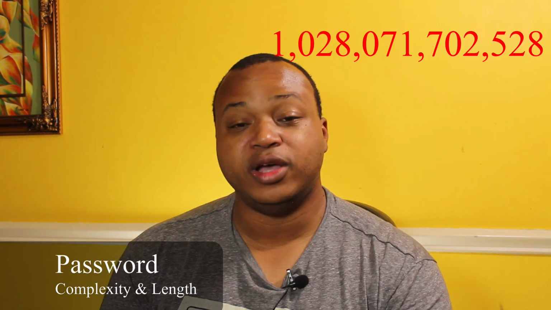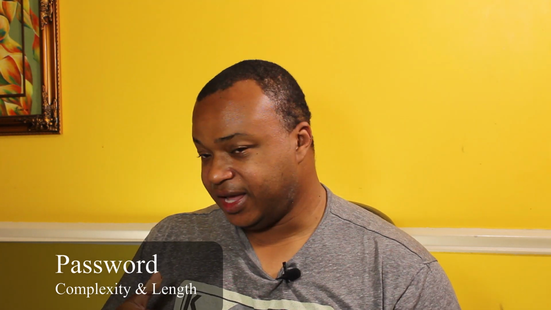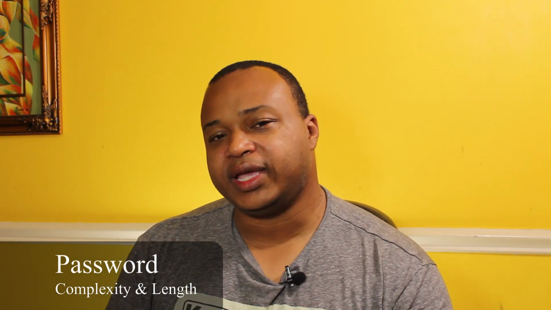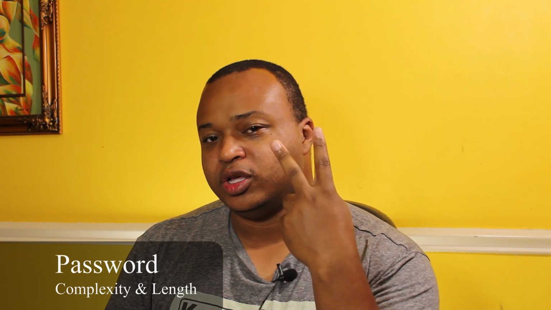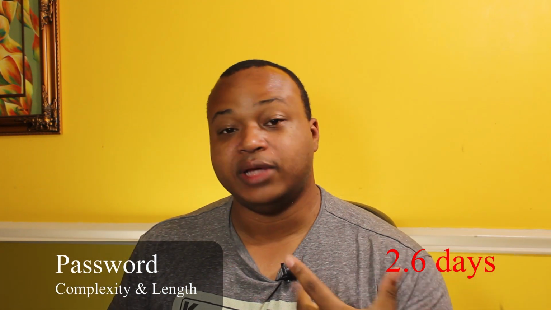So let's add a little more length to that and a little bit more complexity, okay? Let's say we have 7 characters, 1 capital letter, and 6 lowercase letters, right? That takes us to 1.02 trillion possible combinations, and that increases the crack time to 9 minutes. Let's add 1 more character, 4 lowercase letters, 2 numbers, and 2 special characters. And that takes us to 457 trillion possible combinations. That takes our crack time to 2.6 days average.